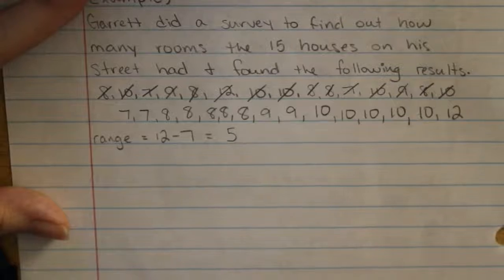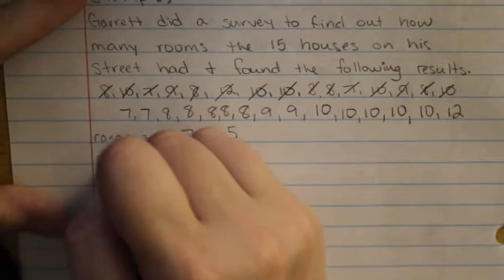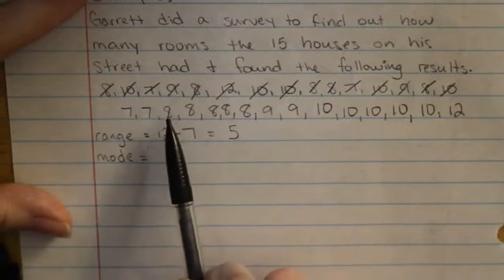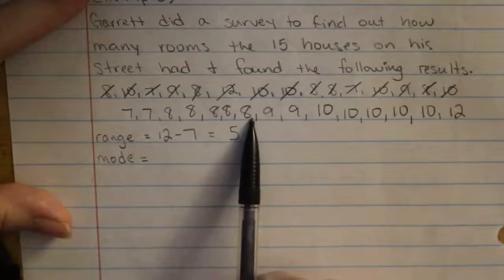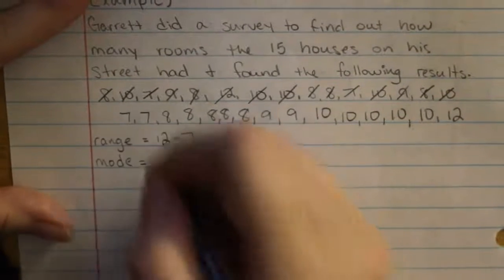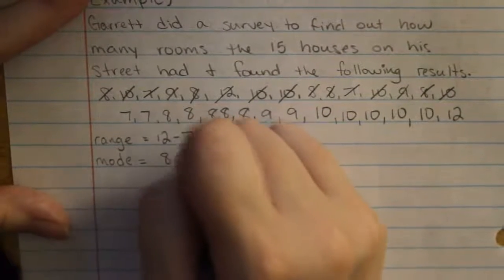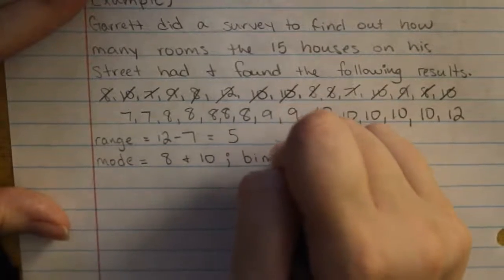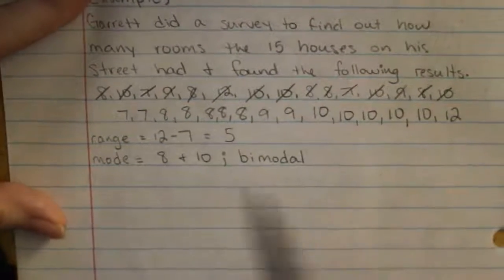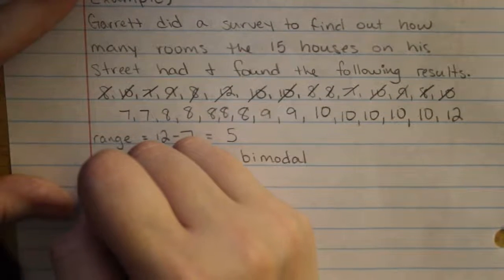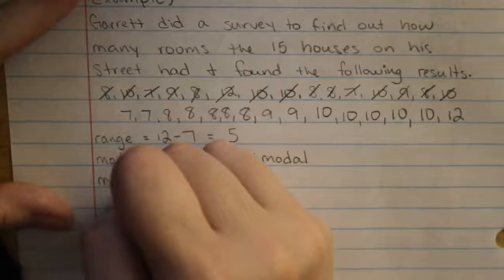The next thing I'm going to look for is my mode. So what numbers are repeated the most? I've got 1, 2, 3, 4, 5 8s, and 1, 2, 3, 4, 5 10s. It looks like I've got 8 and 10 as my mode, making us bimodal, because they were both 5 each. Now I'm going to find my median.